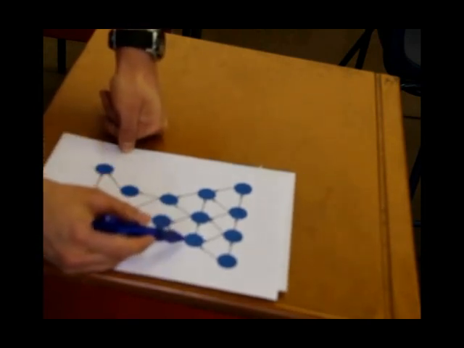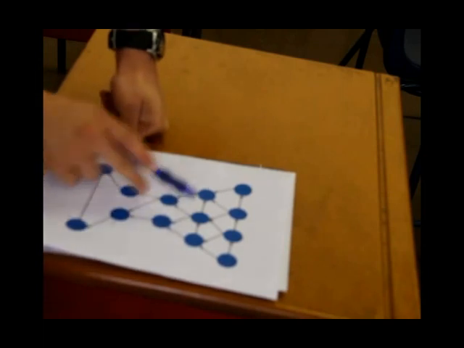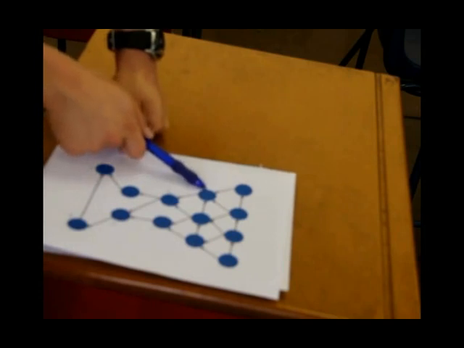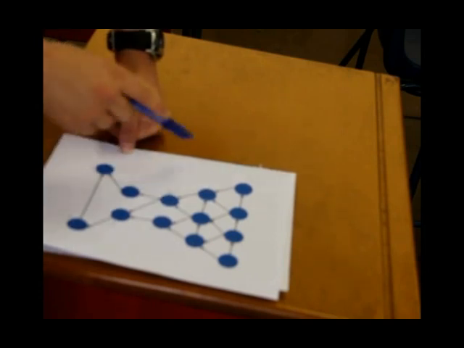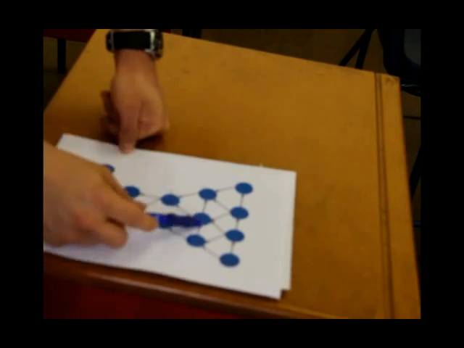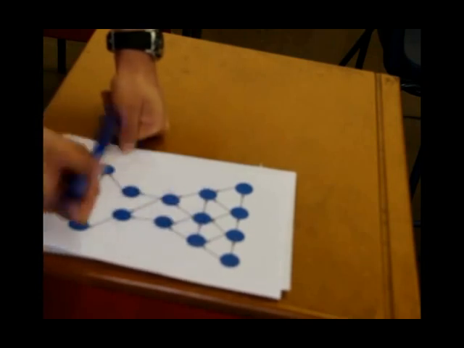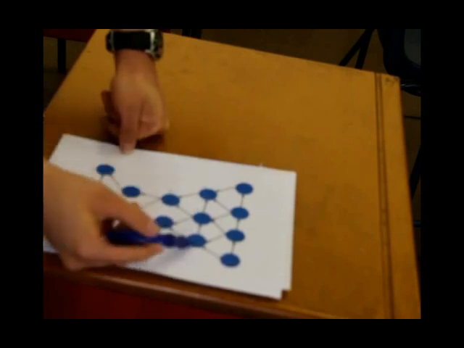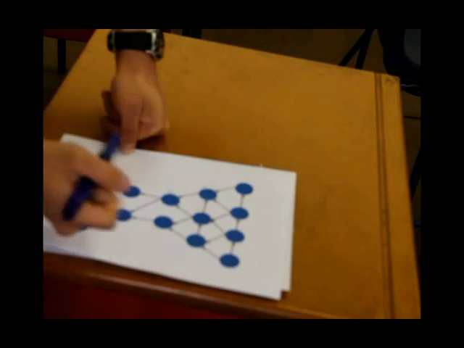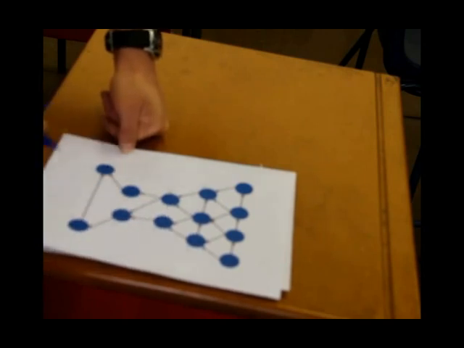9 now goes, no, I can't do 9, I have to do 7, because 9 goes to 8 and I don't know the number for 8 yet. Okay, so 7 goes only to 5, it's got a 2, so 7's got a 0. 8 then I can now do. 8 goes here and here, that's 0 and 2, so I can put in a 1. 9 goes here and here, that's 1 and 1, so 9 can find out 0.